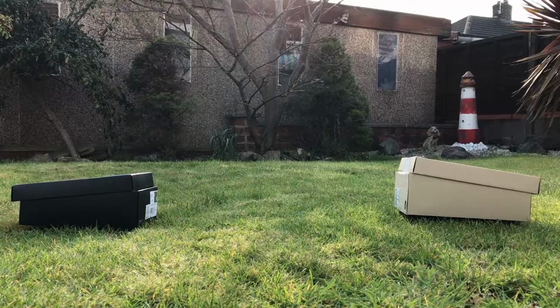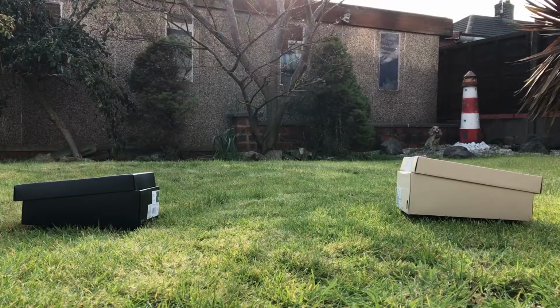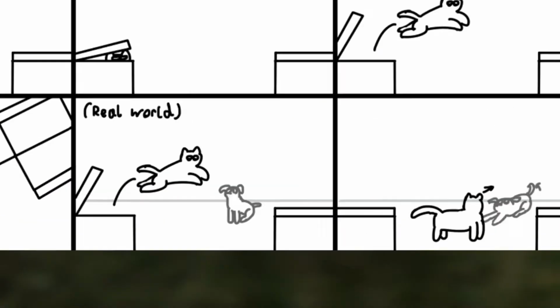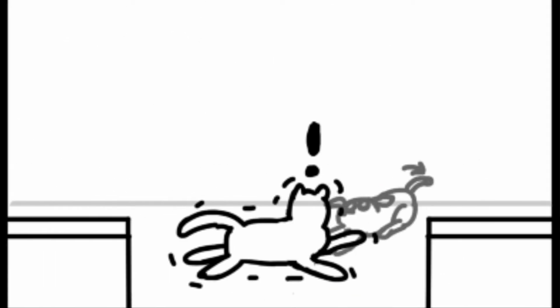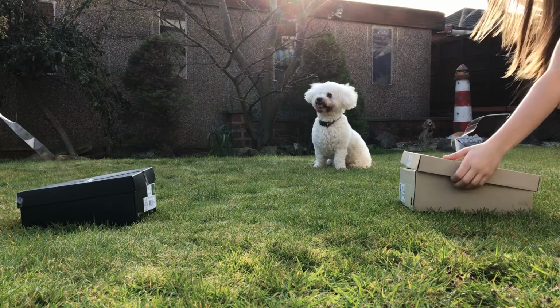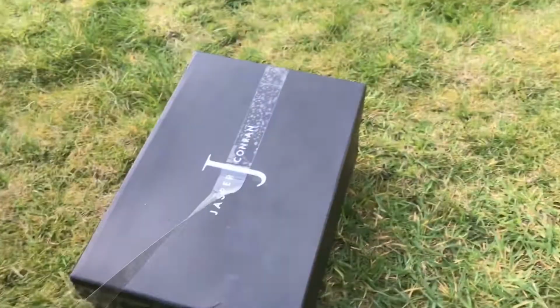I set up the scene in my back garden, first positioning the camera, aligning the boxes, and placing the dog. Since the plan was that the cat was going to jump out the box, look at the dog, get freaked out by the dog, and then jump into the other box, we needed a way to open the boxes without ourselves being visible. The way we got around this was using tape.